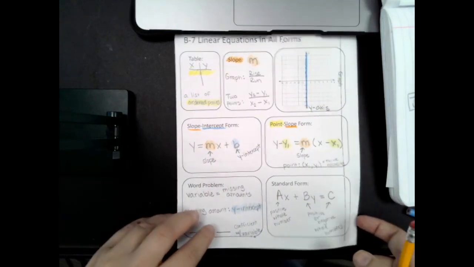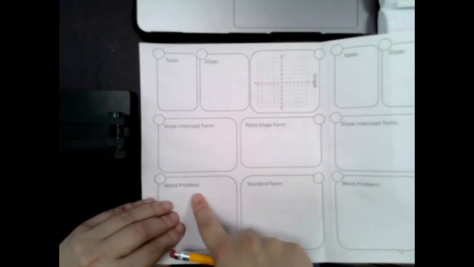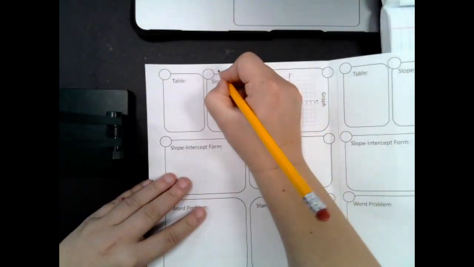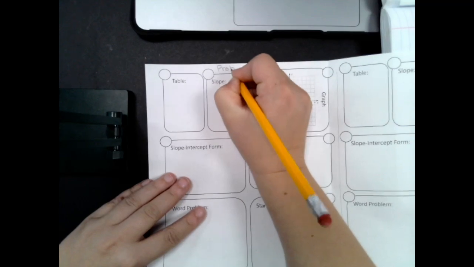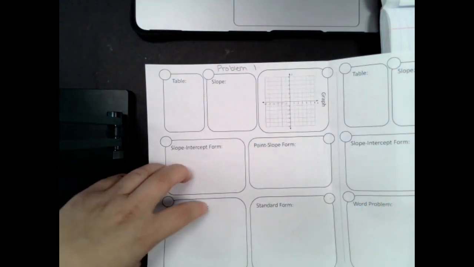All right, I'm going to open up my page. All right, and this is going to be all one problem. Okay, so this is all one problem. So this is going to be problem 1. So if you want to write problem 1 at the top, you can. And then this one over here will be problem 2.